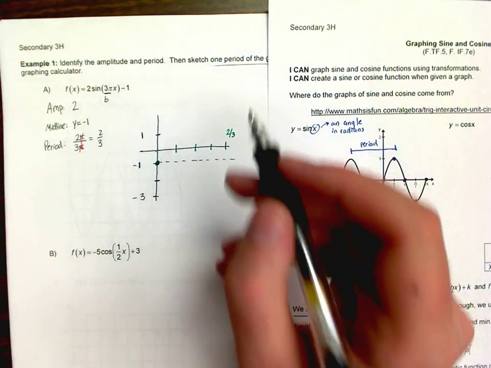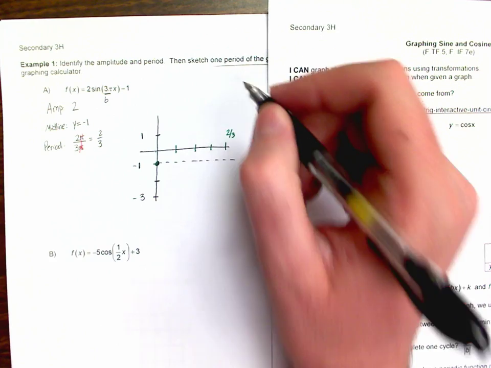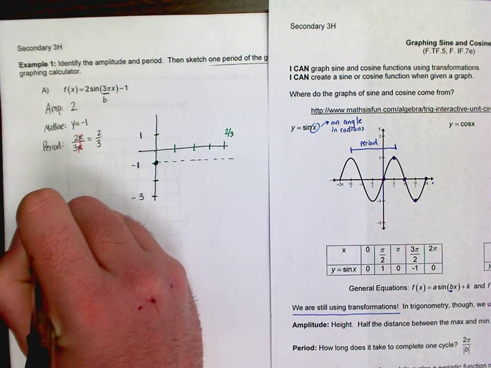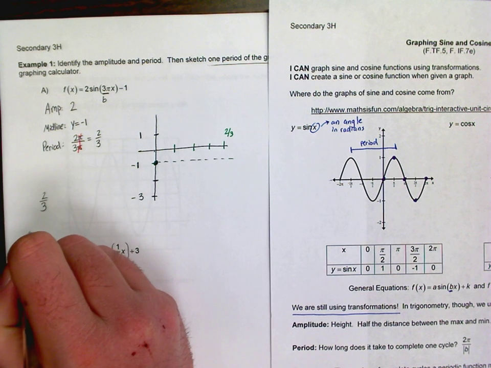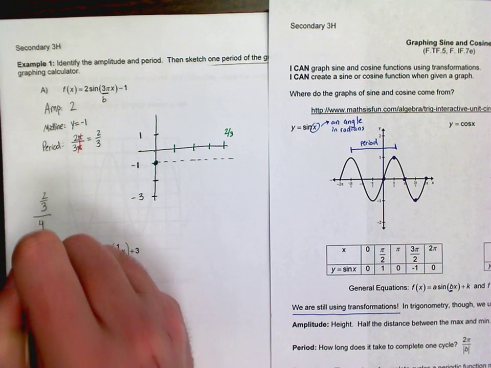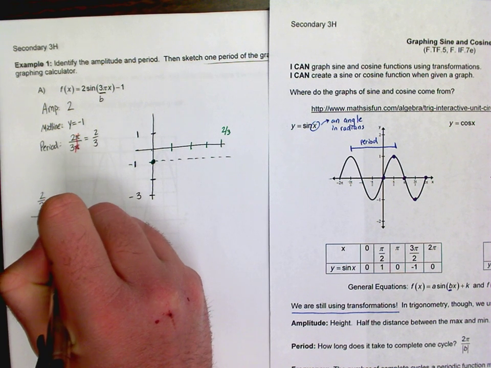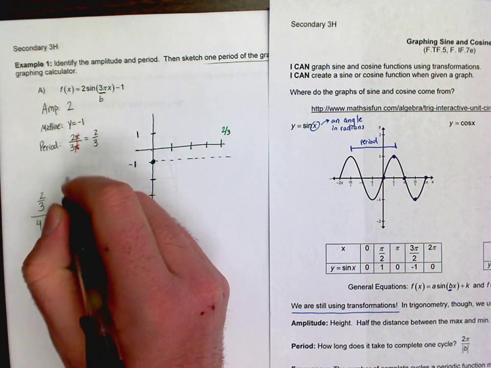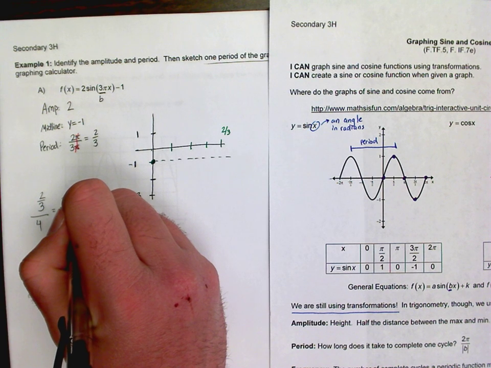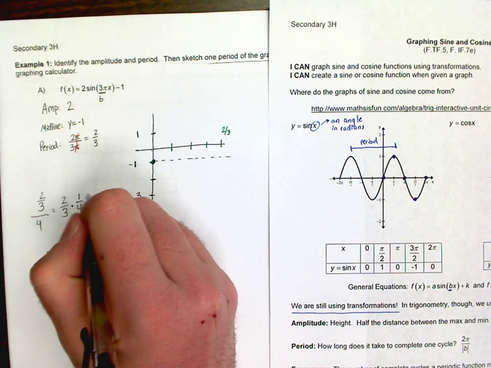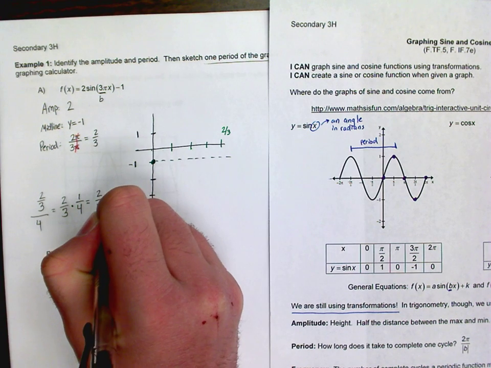But if we come off to the side and I say 2/3, and I'm going to divide that into 4 pieces. Okay, a little work with fractions. This is the same as 2/3 times 1/4. Okay, multiplying by the reciprocal, so I get 2/12, which simplifies to 1/6.